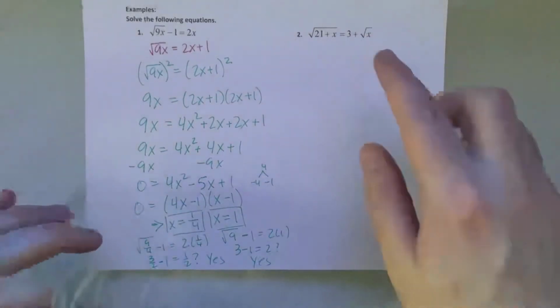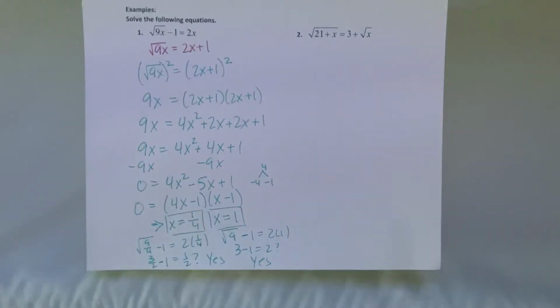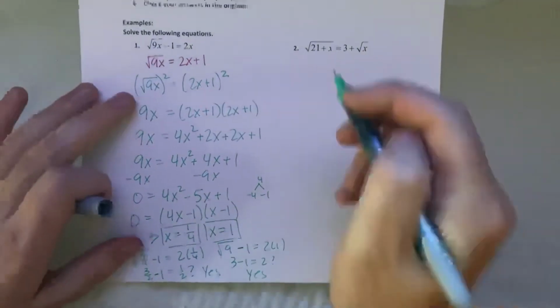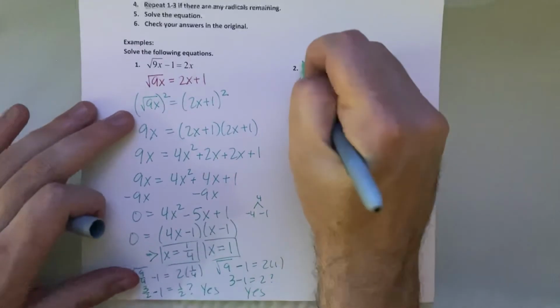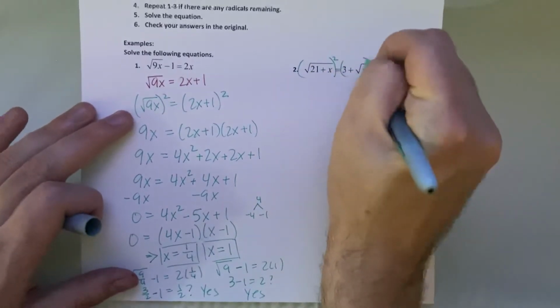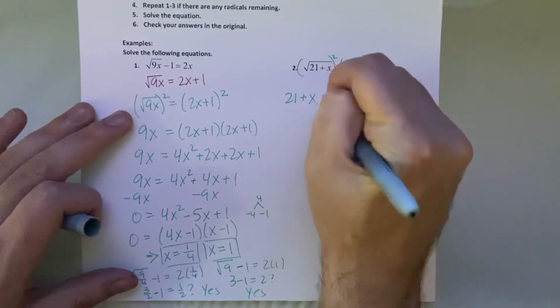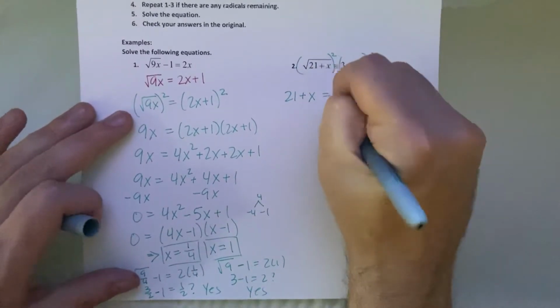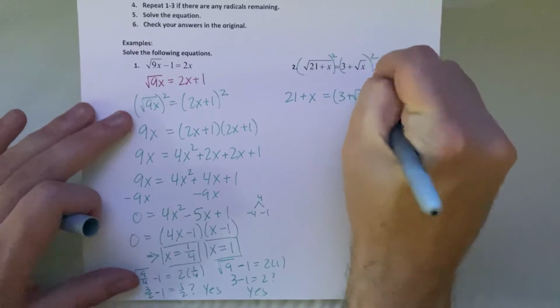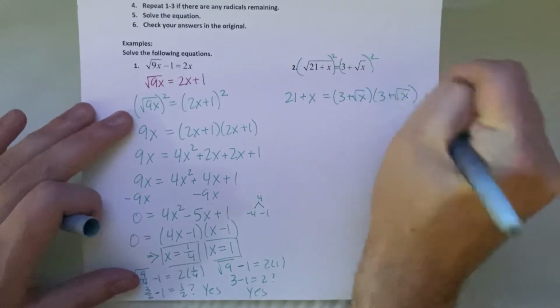Now, if you have two different square roots, and you're like, I can't isolate both of them, just isolate one of them. So once one of them is isolated, you can go ahead and square. Just remember, again, you're going to have to FOIL. When I square the left side, this is 21 plus x. On the right side, I've got 3 plus the square root of x times 3 plus the square root of x.